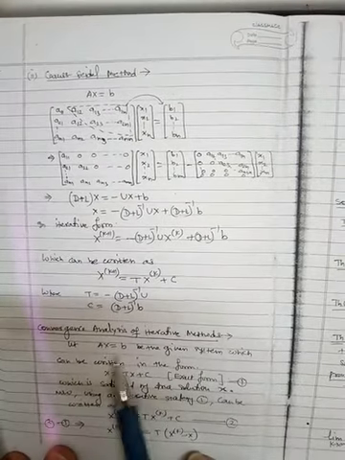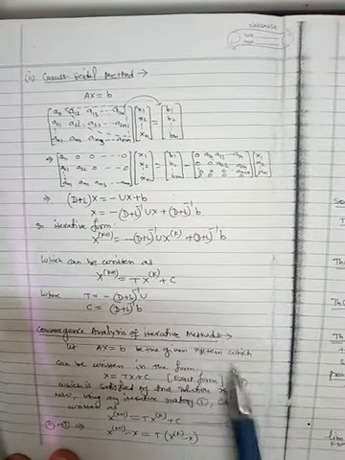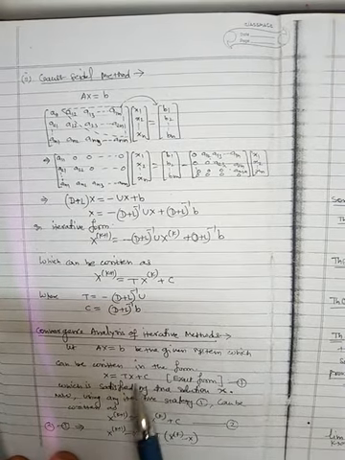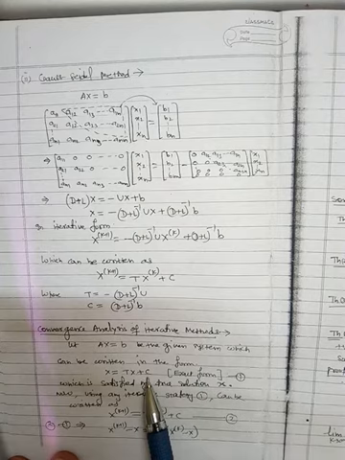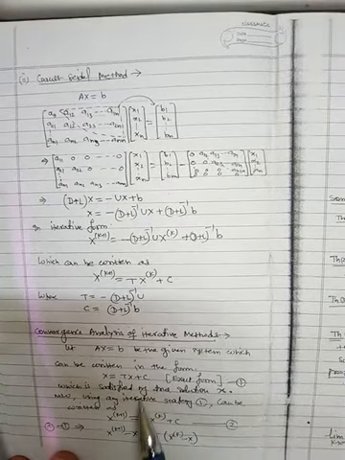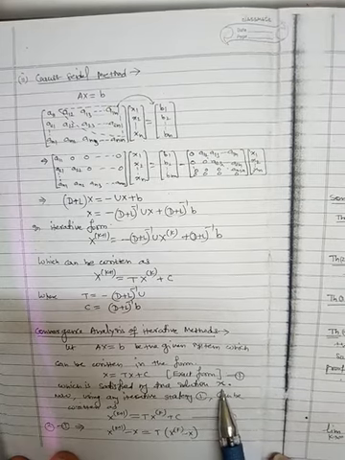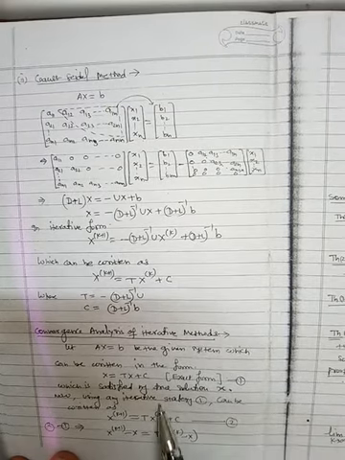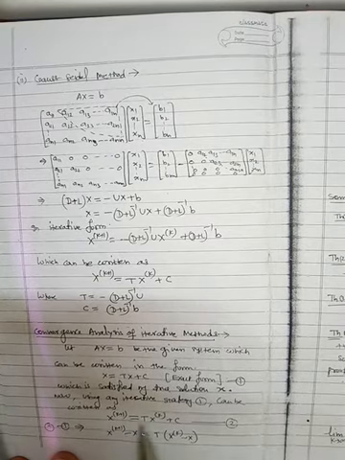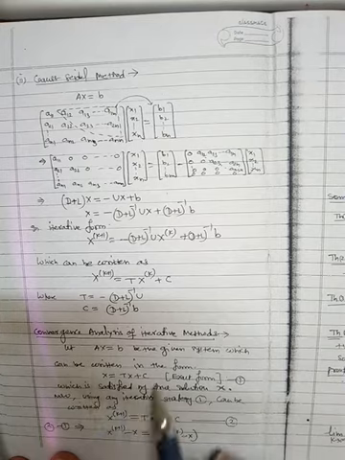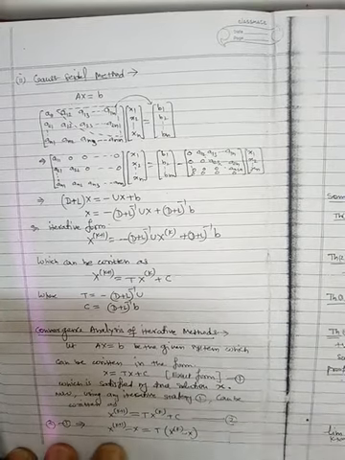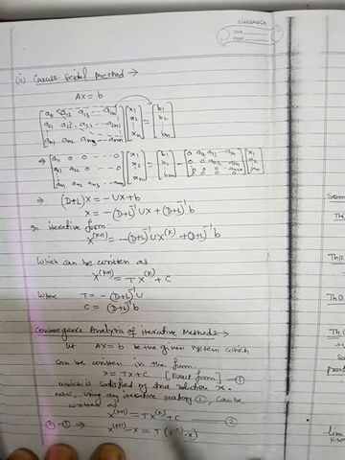Let Ax = b be the given system which can be written in the form x = Tx + C. This is the exact form, equation number 1, which is satisfied by the true solution x. Now using any iterative strategy, 1 can be written as x^(k+1) = Tx^(k) + C. We are rewriting this in iterative form; this is equation number 2. Now this is the exact form and this is the iterative form.